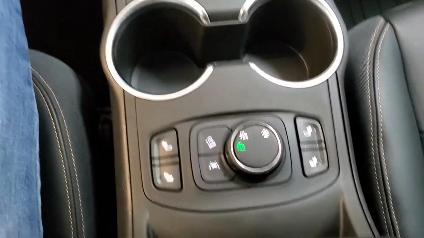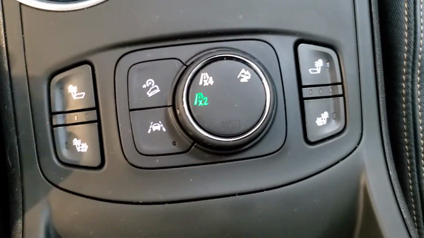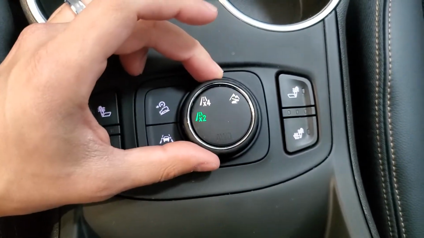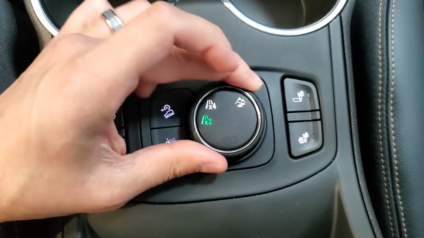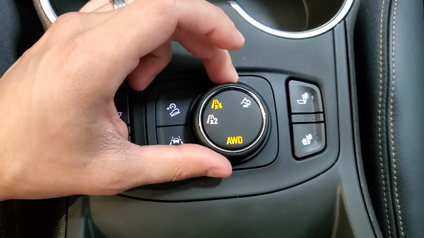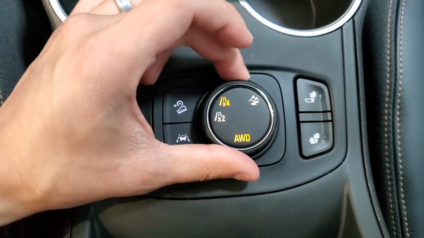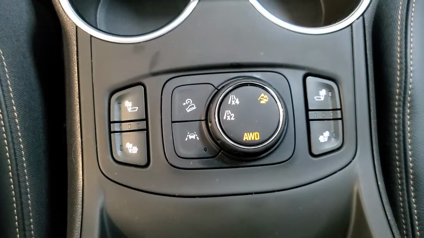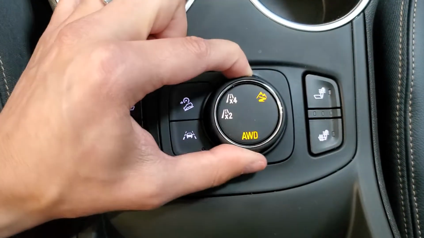Looking back here, we have some buttons in this center console. We have heated seats for driver and passenger, as well as our all-wheel drive dial. This vehicle has manually selectable all-wheel drive, as well as an off-road mode when using that all-wheel drive.